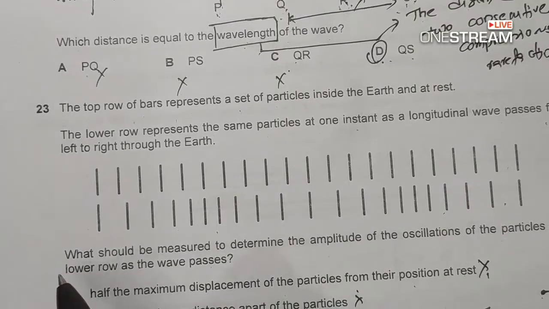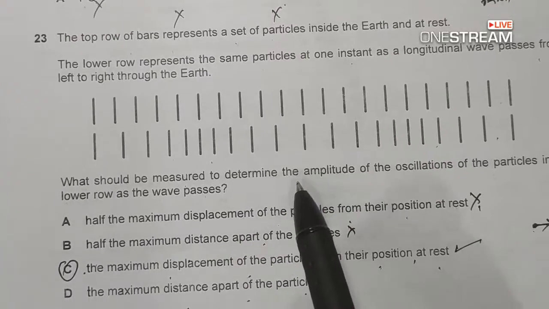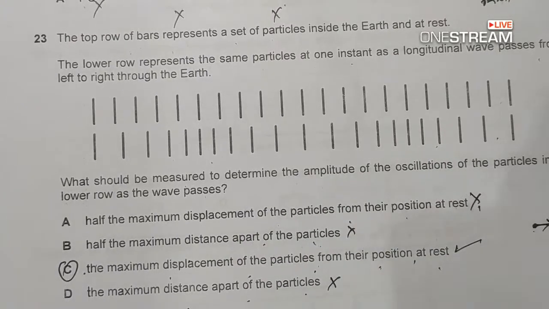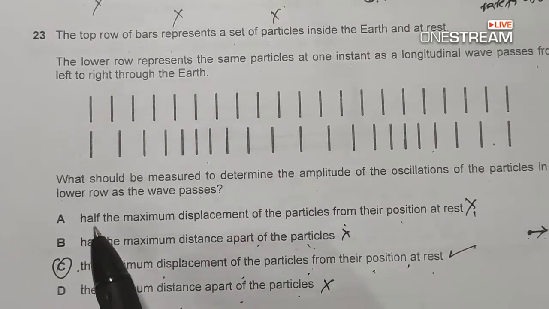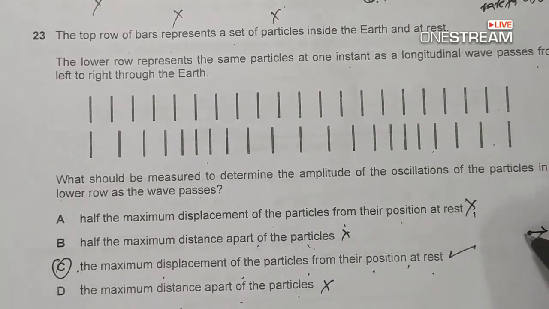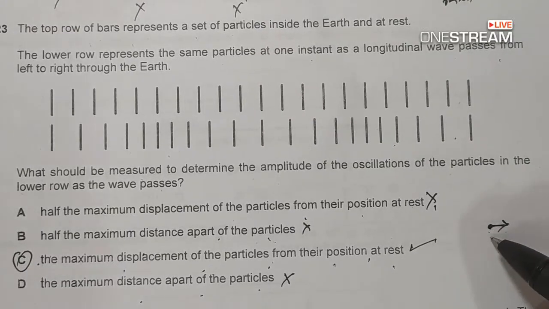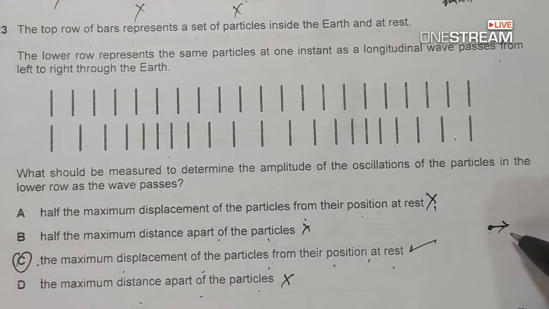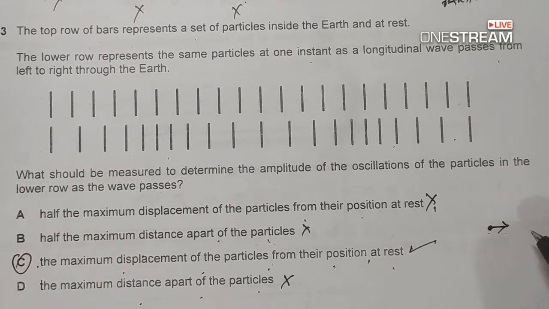Now you see what should be measured to determine the amplitude of the oscillations of the particles in the lower row as the wave passes. So you need to know the amplitude from this one. What is amplitude? Of course, imagine the particle is here. The maximum distance that it moves in any direction is called amplitude. How much distance it moves from its mean position is called the amplitude.